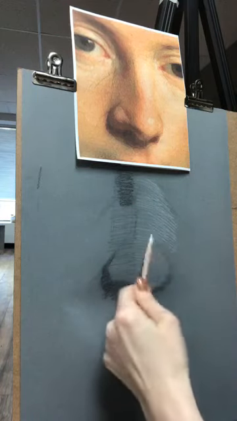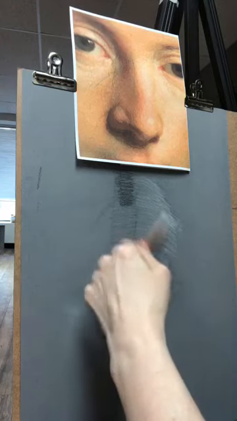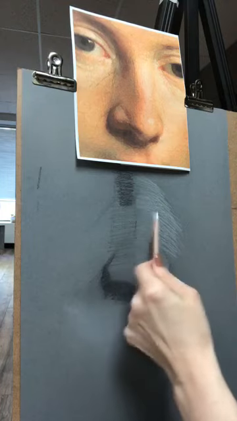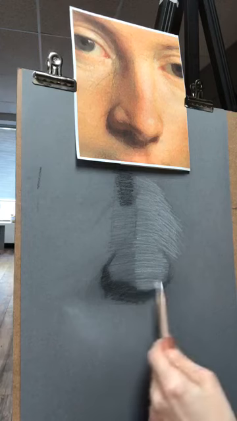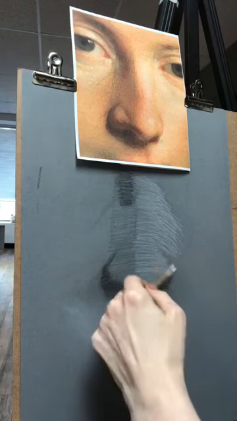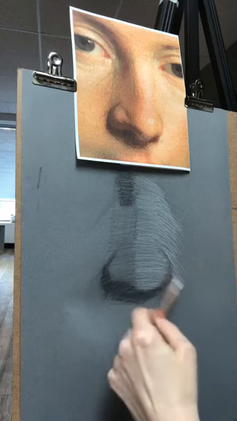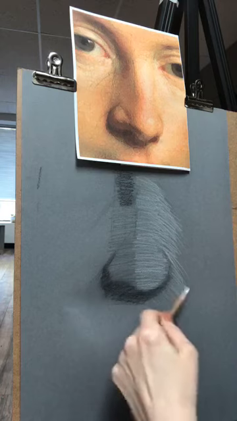So I'm kind of going down that ramp here, over the top of the nose there. And I'm also going to shade in kind of some of this mustache area around there.